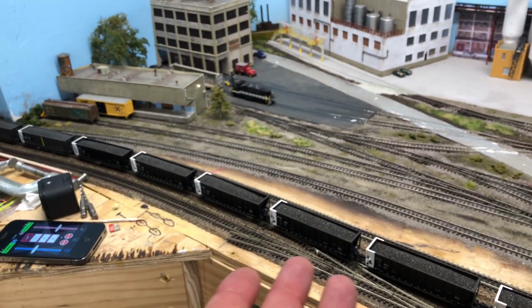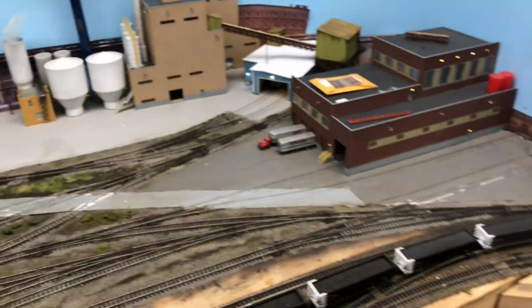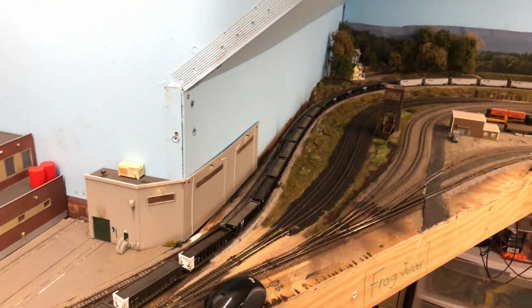Once again, I haven't paid attention to this train, and it's moving very nicely through. Not even worried about it derailing or anything like that, which is outstanding.